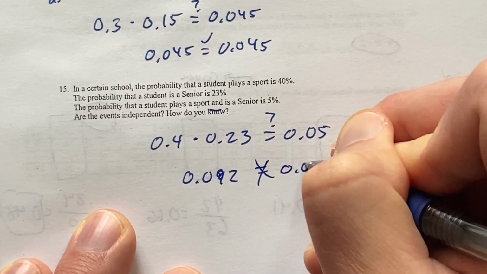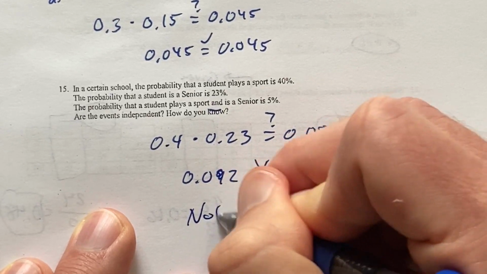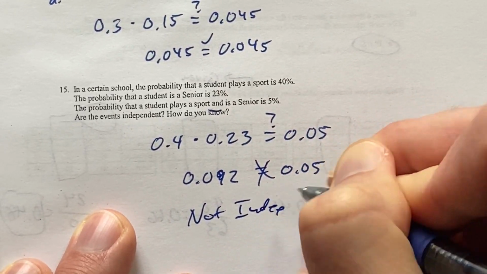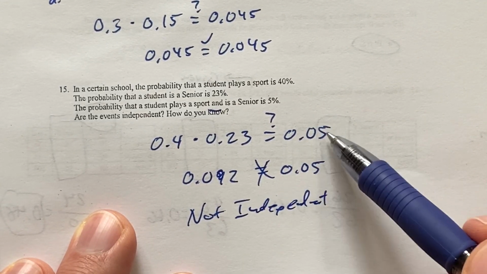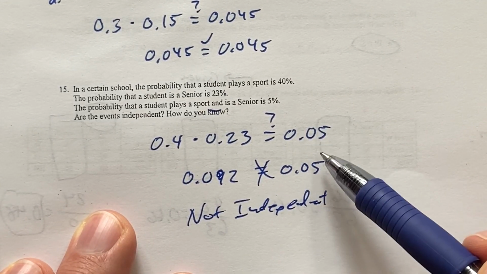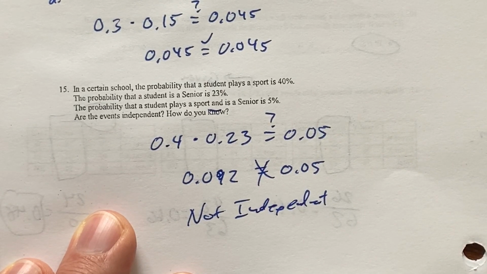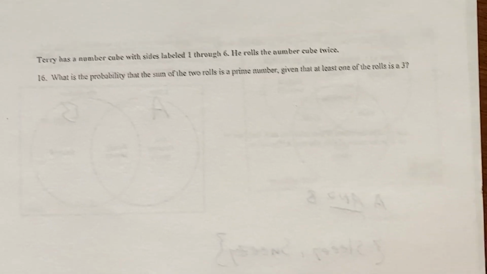That does not equal 0.05, not independent. Now the question says, how do you know? I just showed you how I know. Okay, this is you showing work. All right, last side.